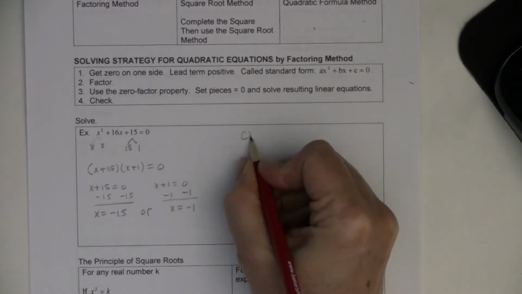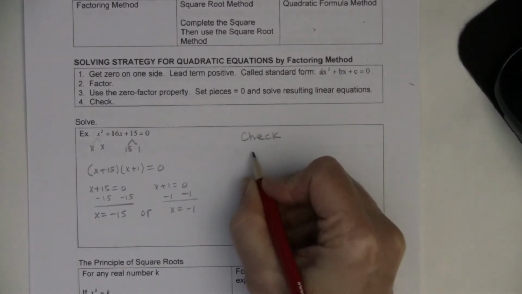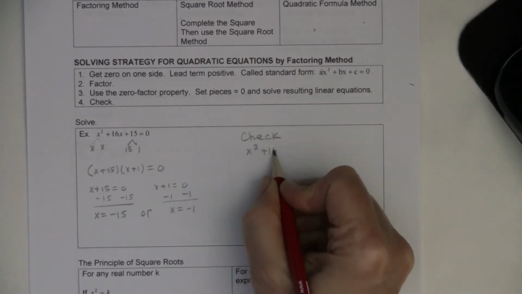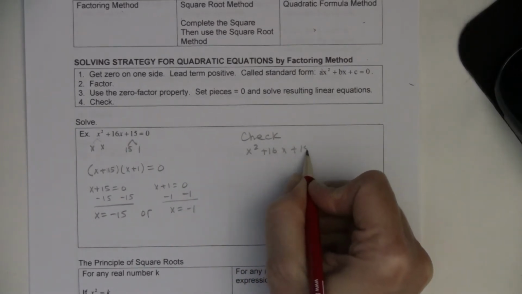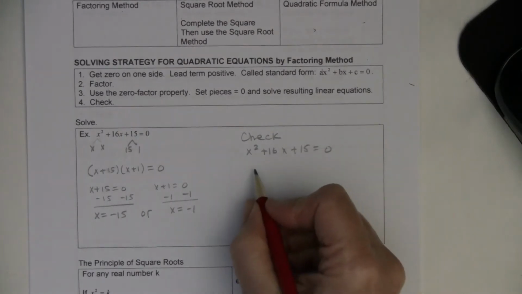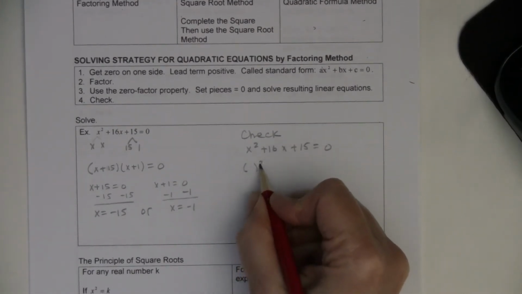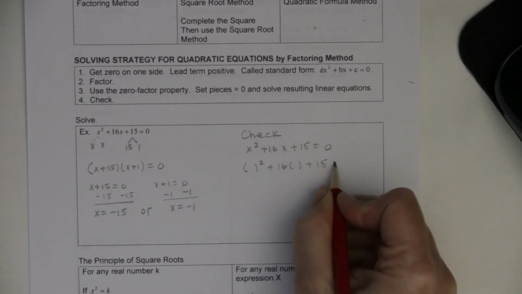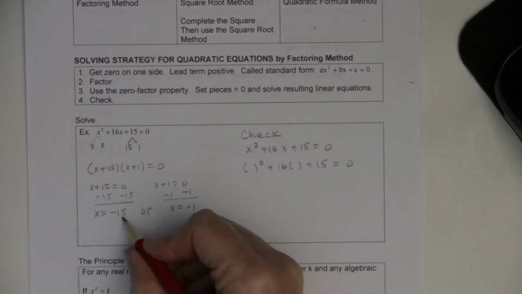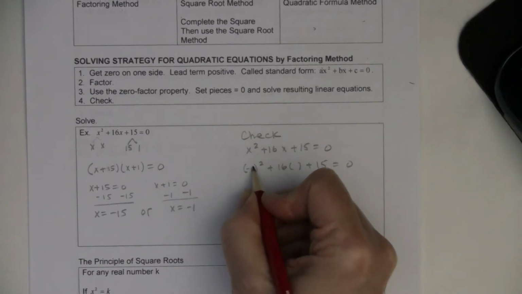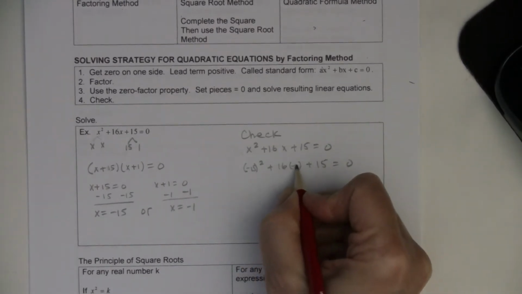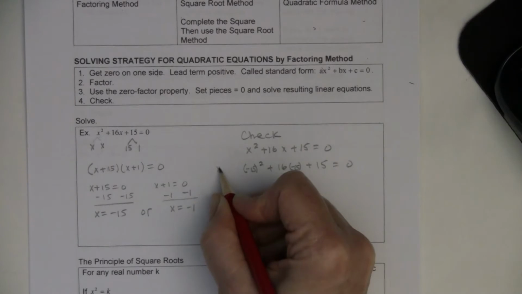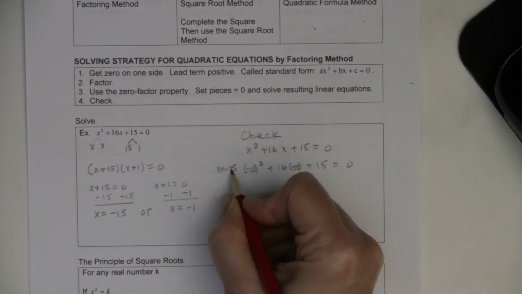So when I check, you check in the original. So x squared plus 16x plus 15 equals 0. So I'm saying what squared plus 16 times the what plus 15 equals 0. And we have negative 15 is one of the ones we want to check. So I'm going to put in negative 15 in both of these spots. So this is x equals negative 15.